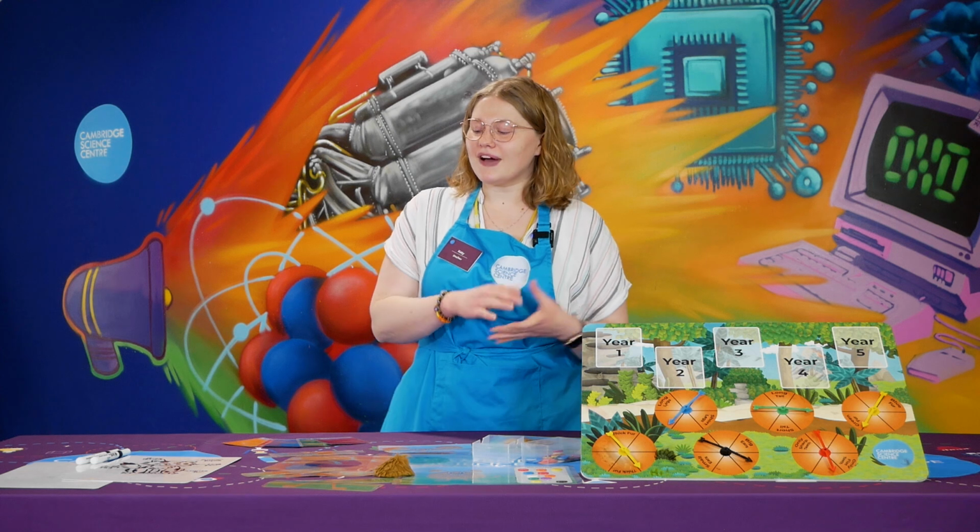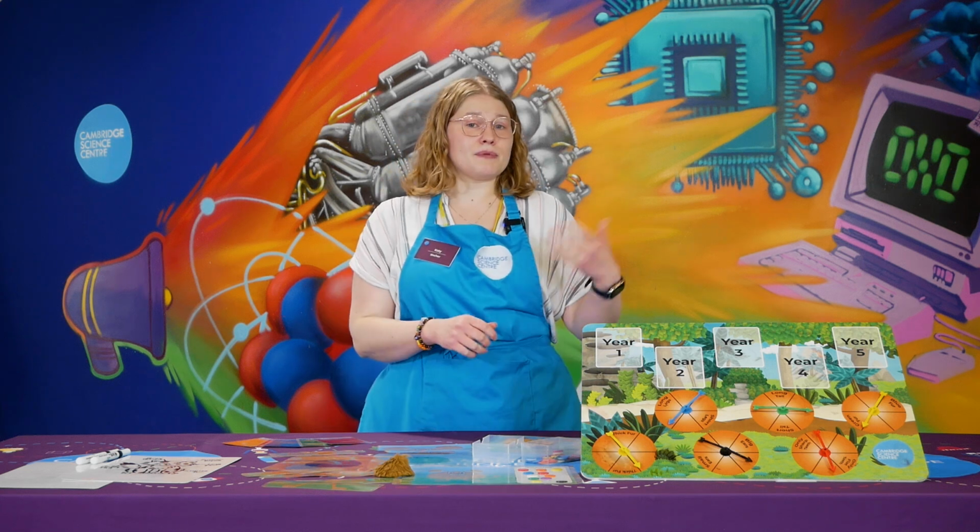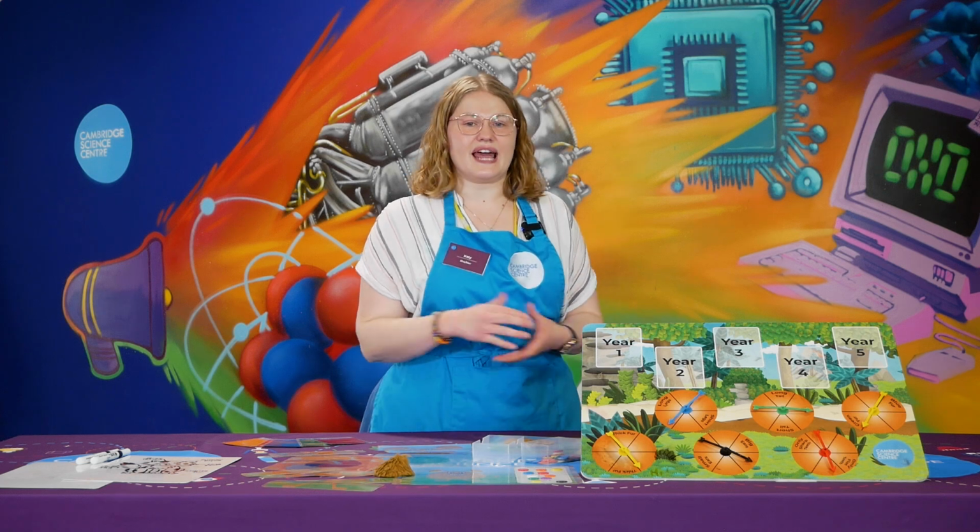So this workshop really provides an interactive way for students to explore inheritance, where we get different characteristics from, and how these characteristics can be positive, negative, or neutral for different animals or creatures in their environments.